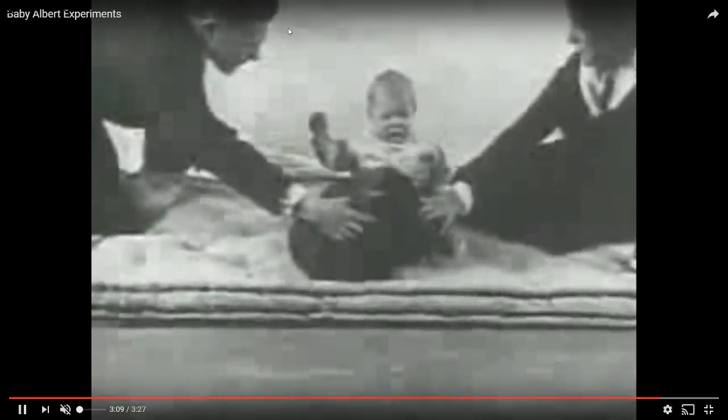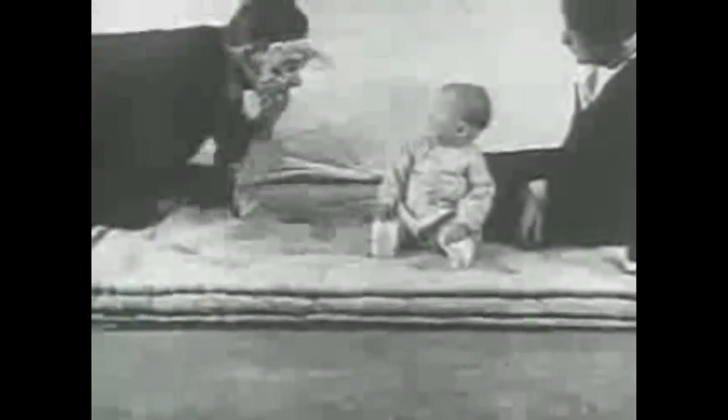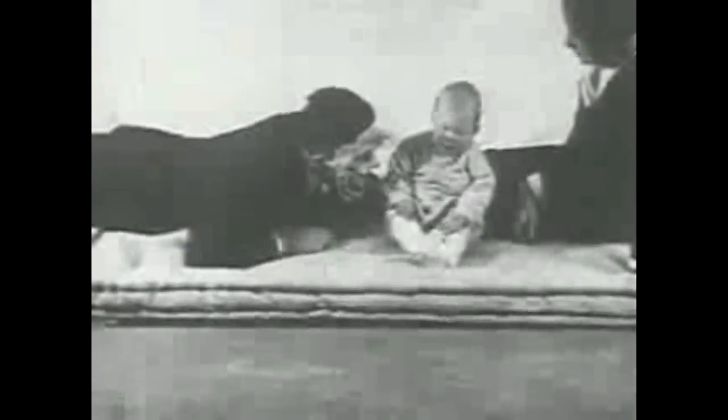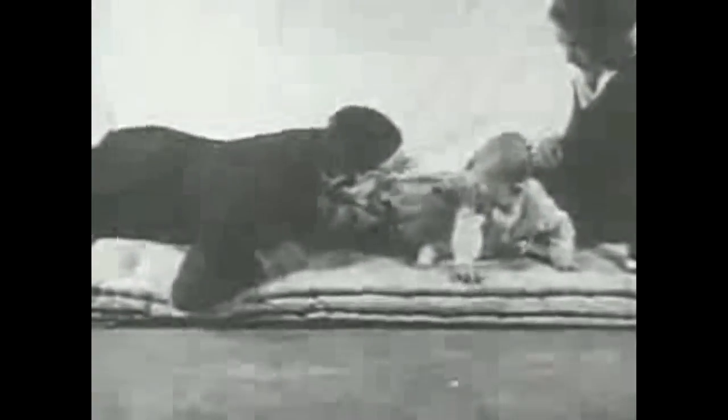So they had the rat and they clanged a steel bar, made a loud noise, and now baby's afraid of the dog. Next scene is going to be a big old stuffed bear. Baby's afraid of that too, generalization. The next scene is John Watson, this guy, putting on a terrifying mask of nightmares. So see this next scene and see if you think that John Watson is scary here. Oh, yeah. Yeah, that kid's going to have nightmares for his life. For sure.